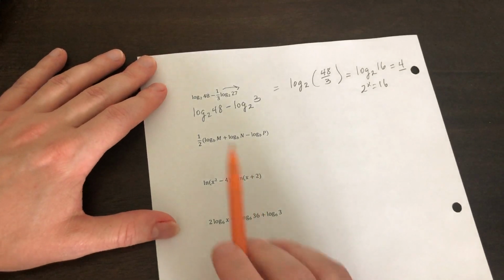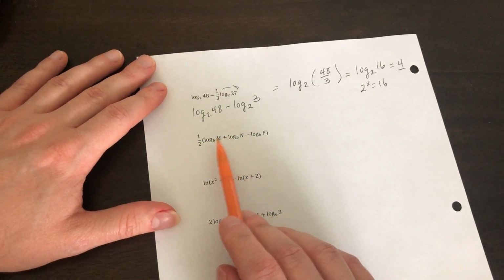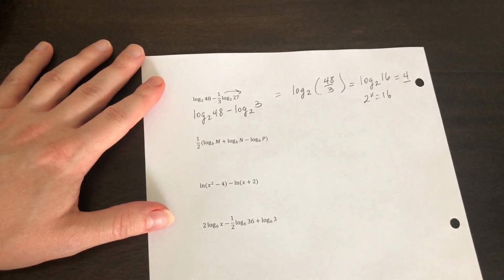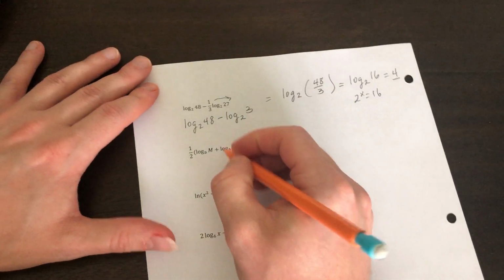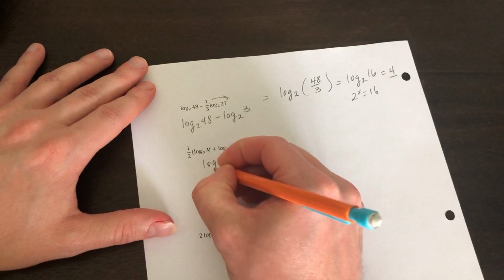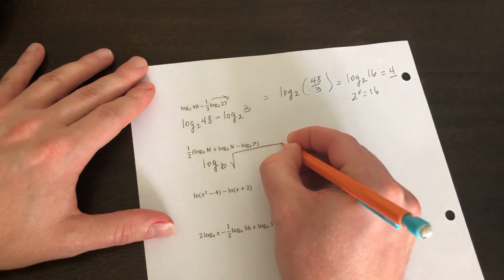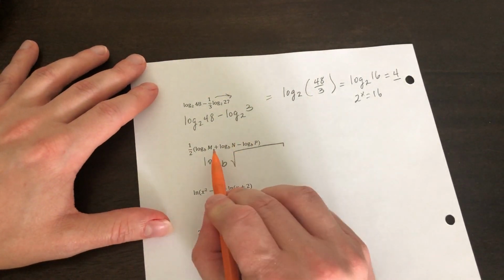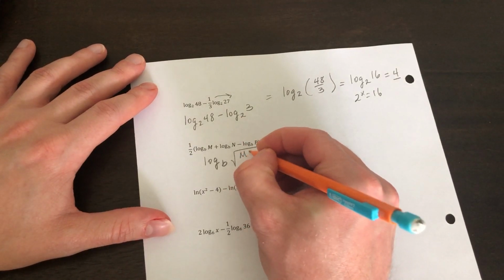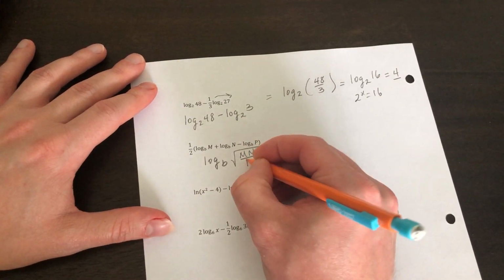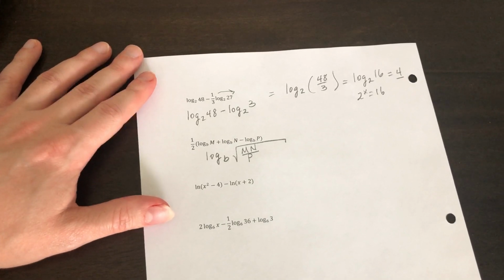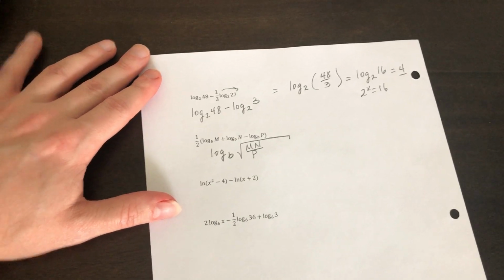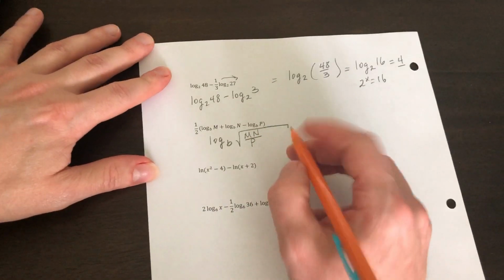Okay, this one, everything's being raised to the 1/2 power, so that means it's all underneath the square root. So I'm going to put everything underneath the square root. If it's positive, it's going to be on the top of the fraction. If it's negative, it's going to be on the bottom of the fraction. So that's what that looks like. Okay. Subtraction, we write as division.